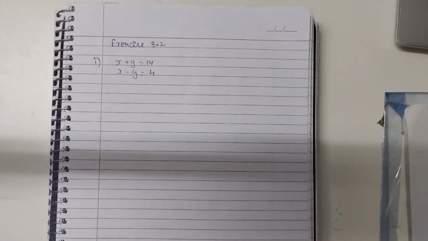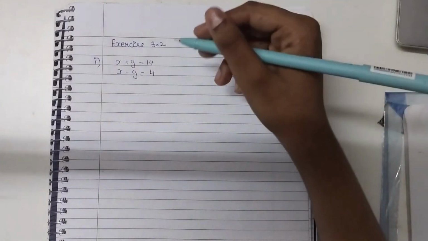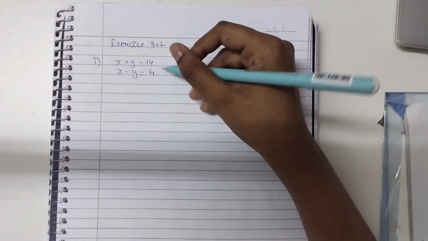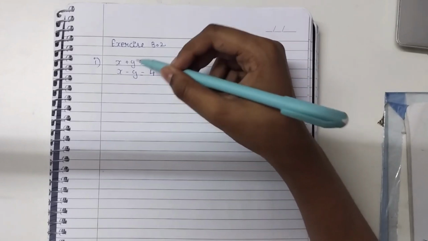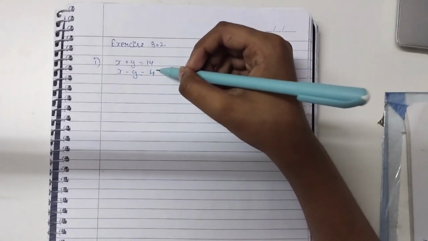Solutions from exercise 3.2 from the chapter Linear Equations. In the first question, they're asking us to solve the following pairs of linear equations by the substitution method. The two given equations, the system of equations, are x plus y is equal to 14 and x minus y is equal to 4.